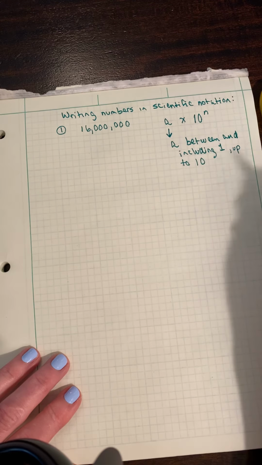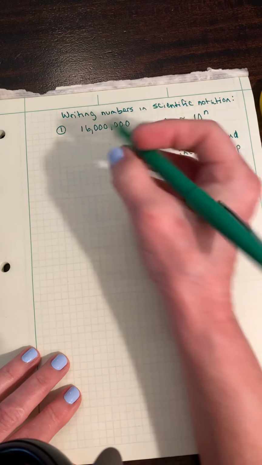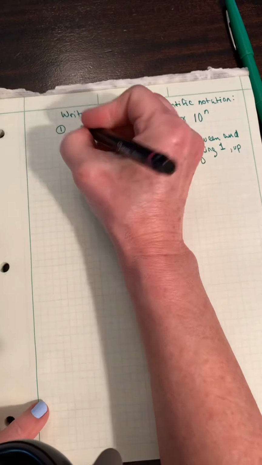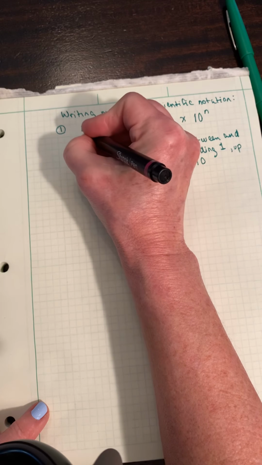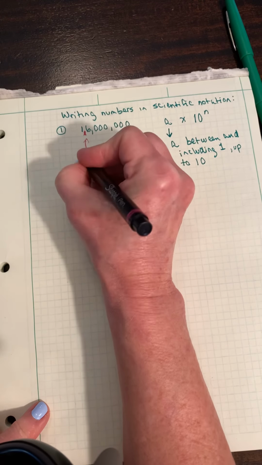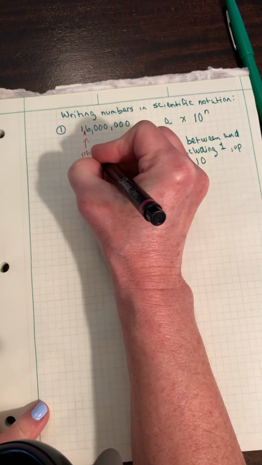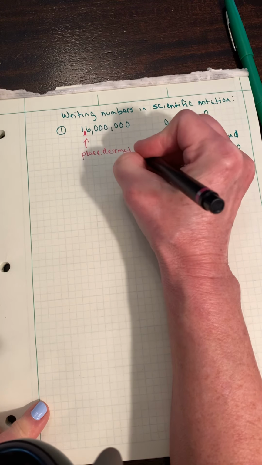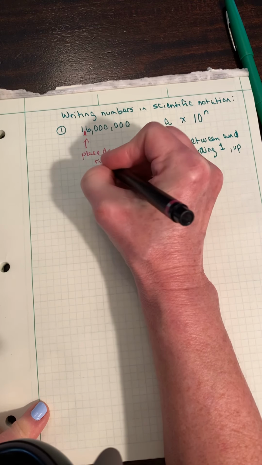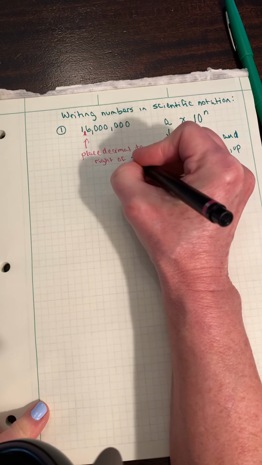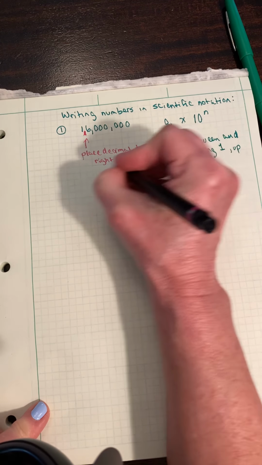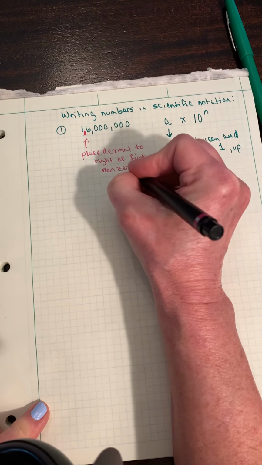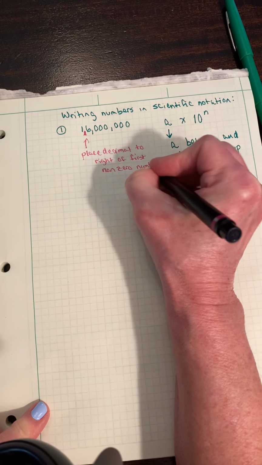So what we need to do is place a decimal to the right of the first non-zero number. Let me write that down. And again, pause anytime you need to catch up.